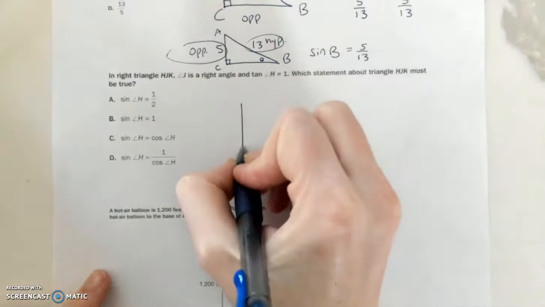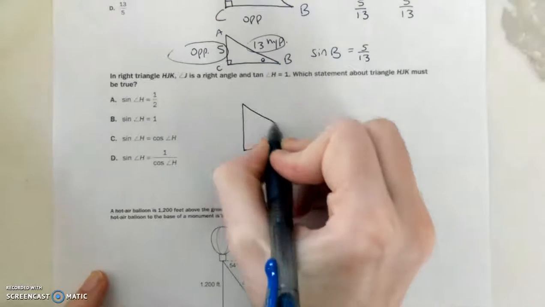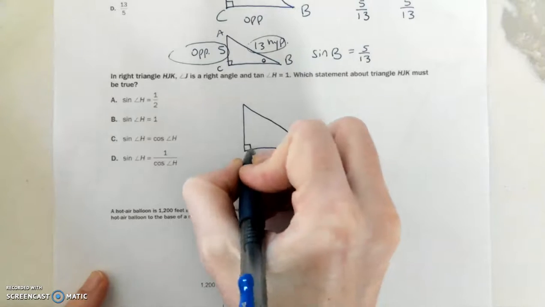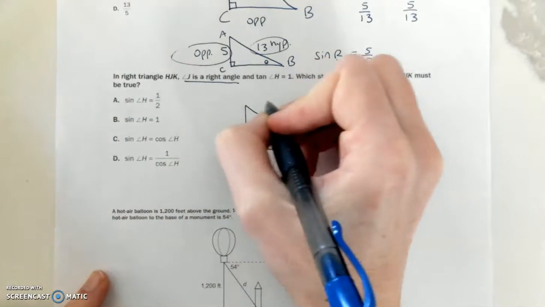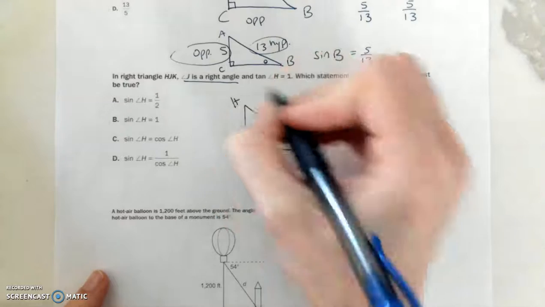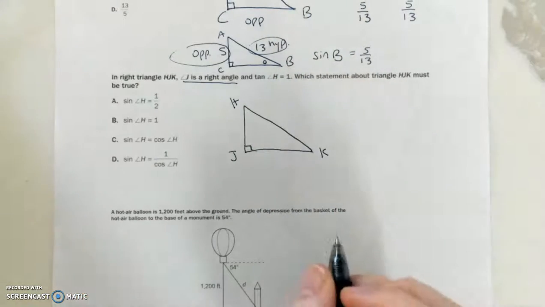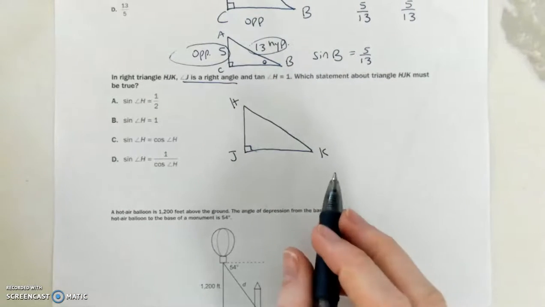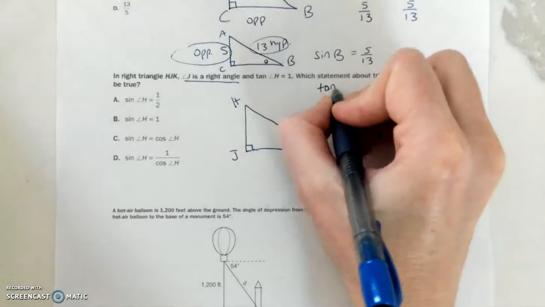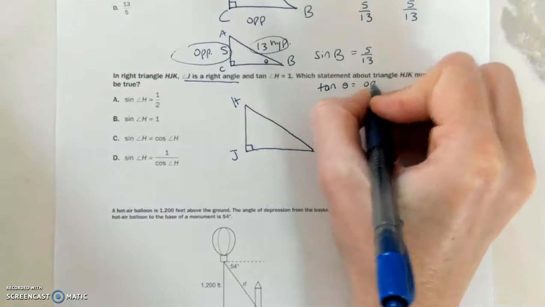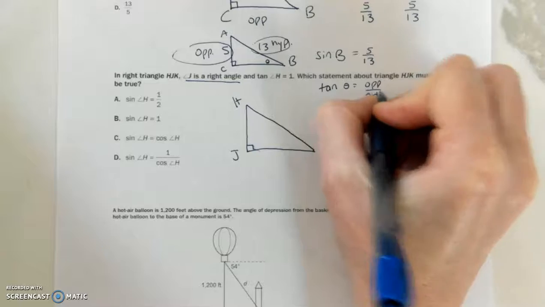All right, so they tell us that J is the right angle, so J must be here. All right, so H and K are my other 2 angles. All right, it tells you tangent of H is 1. So remember, tangent of theta is opposite over adjacent.